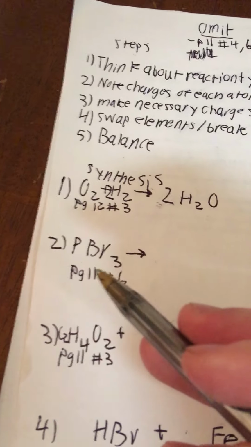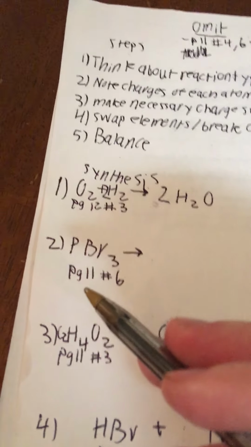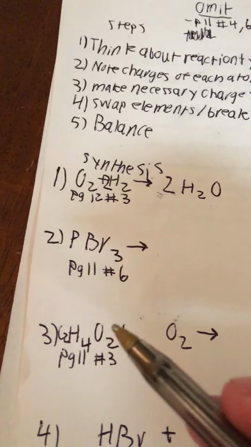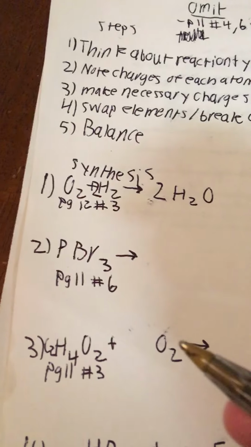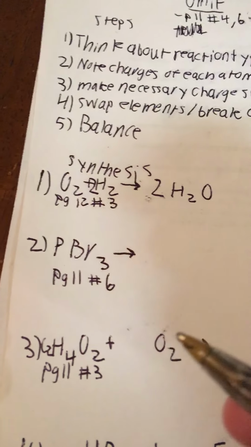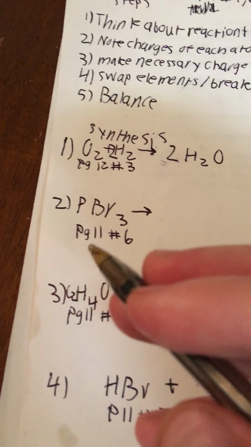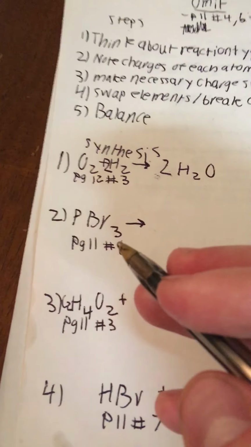The next one says PBr3, and this is page 11, number 6, in case you need to pause it and switch to the other page in your homework. So, what type of reaction is this? Isabel, what type of reaction do you think this is?